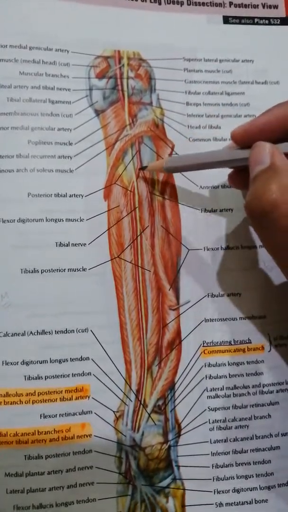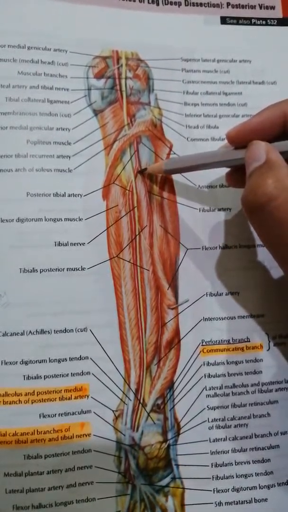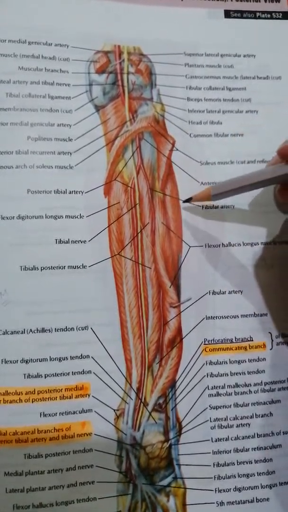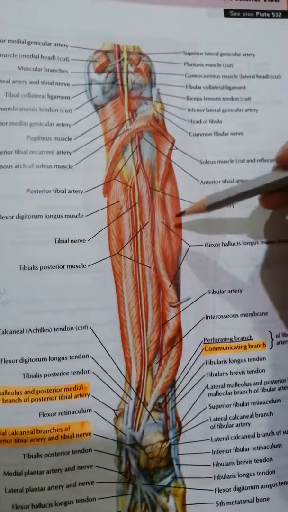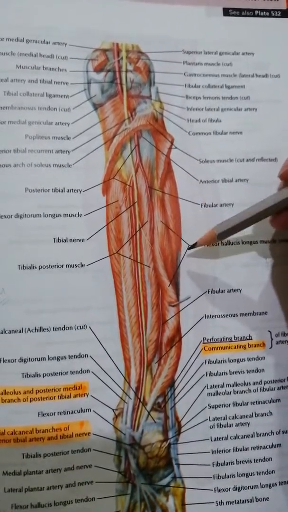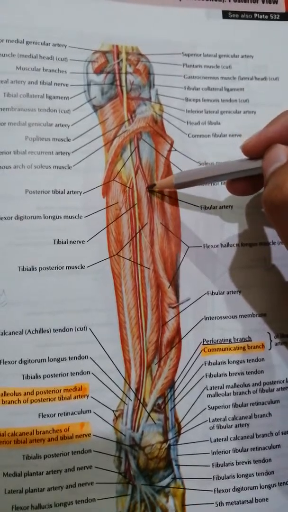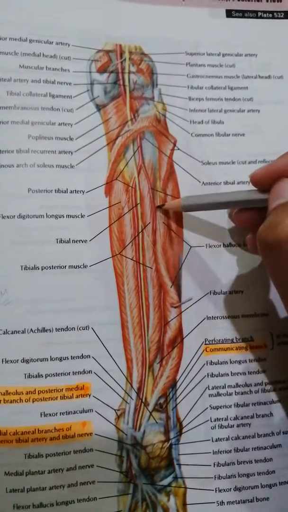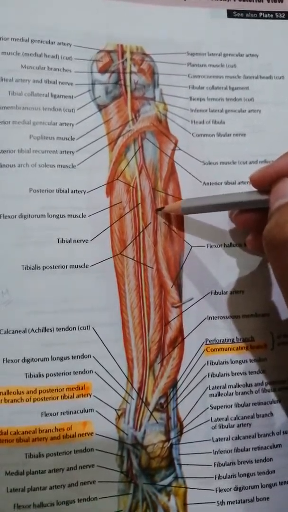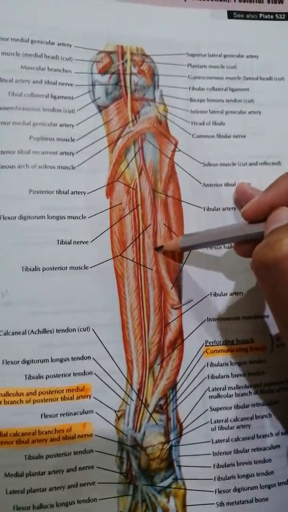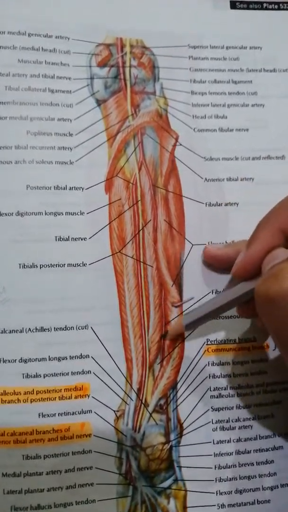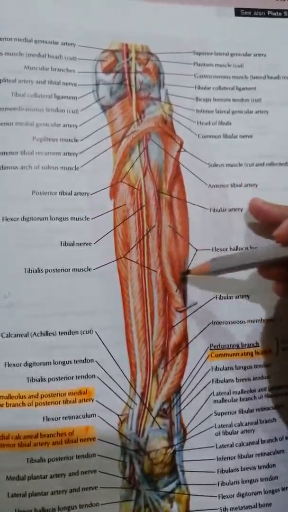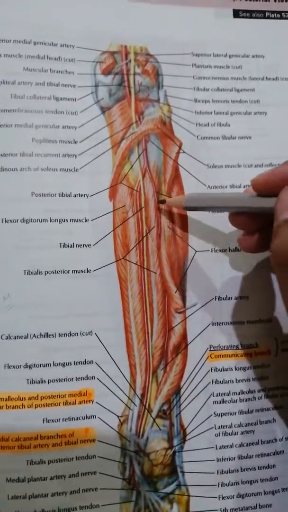And then what does it do? After coming off, the peroneal artery descends obliquely, as you can see, towards the fibula. This is the lateral side and this is the medial side, and the fibula is the lateral bone of the leg, right? And after reaching the fibula, it descends along the medial crest of the fibula, and I will be showing you where the medial crest is in a while. It descends along the medial crest of the fibula, quite like this.